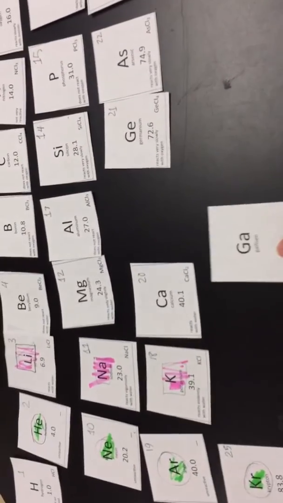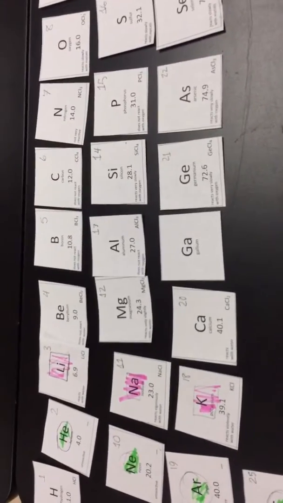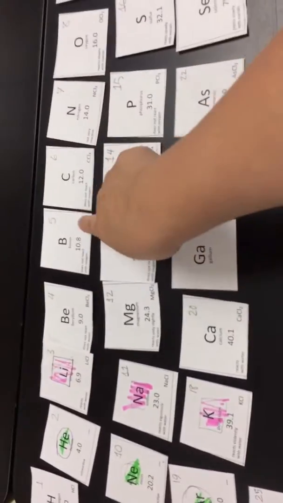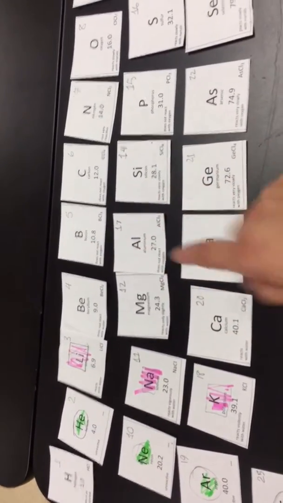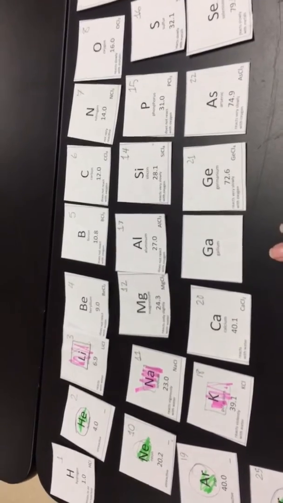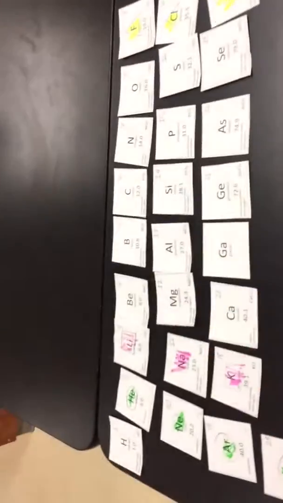And that's where, remember how I told you to set gallium aside? That is the missing element. And we can go so far as to predict things about gallium. It's going to have a 1 to 3 ratio. It's not going to react with oxygen, or if it does, it's going to be a real small reaction with oxygen. Now, what I want you to realize is what we've made here.